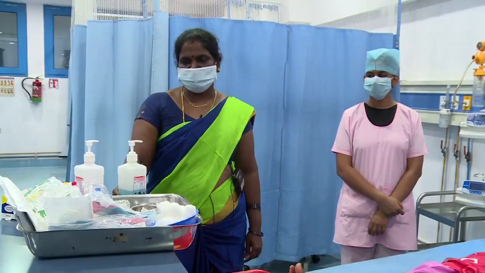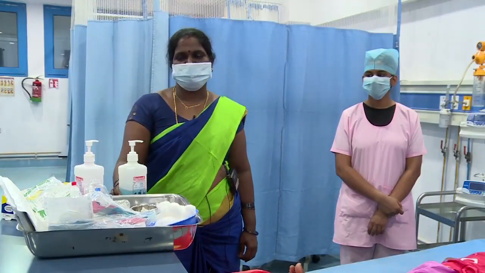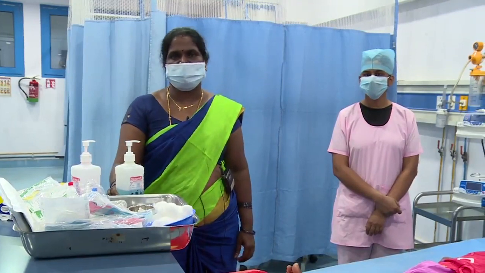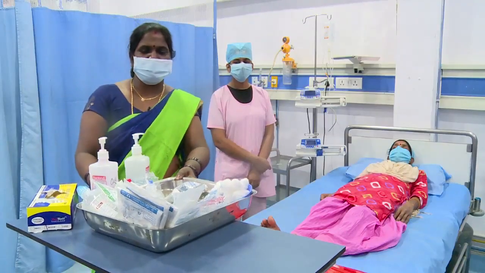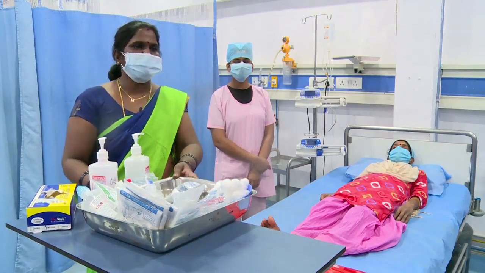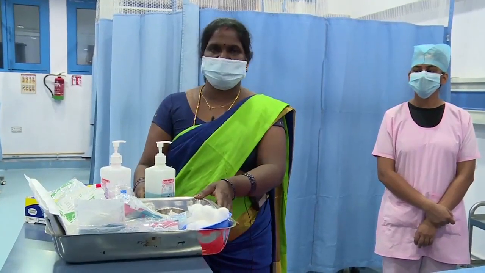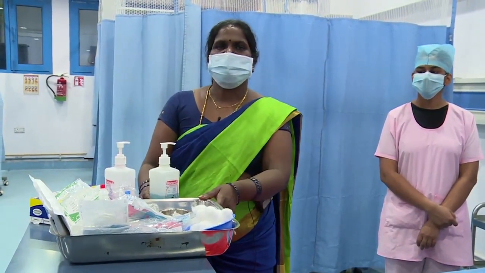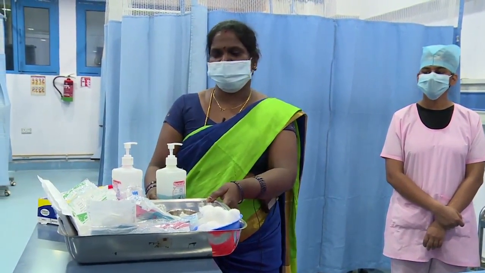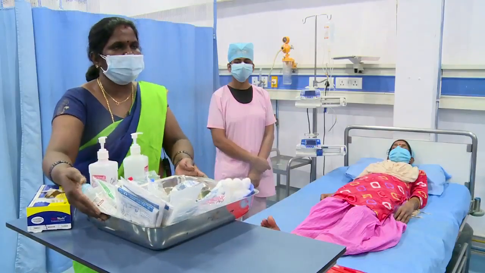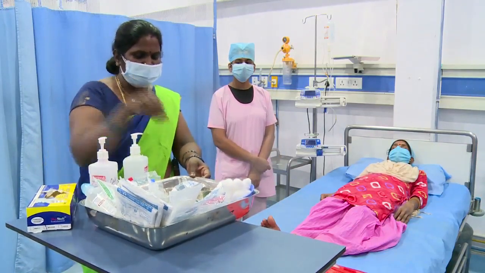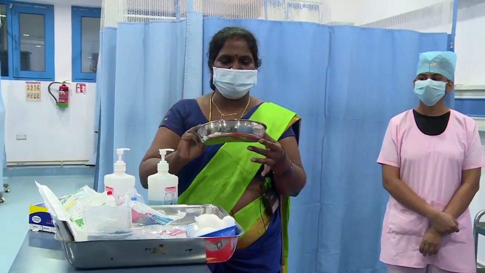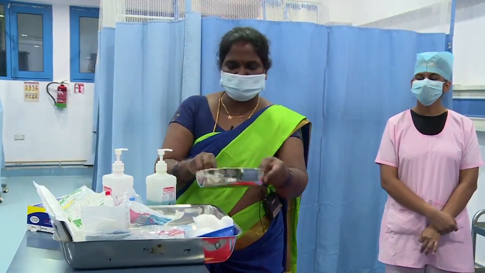Today we are going to demonstrate intravenous bolus administration in a critical care area. For the procedure, we need to think about what articles are needed. A stainless steel tray contains the articles needed to carry out the procedure, including a stainless steel kidney tray for collection of the waste from the procedure.